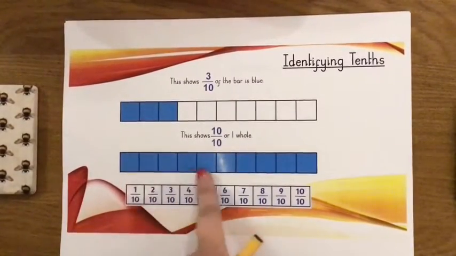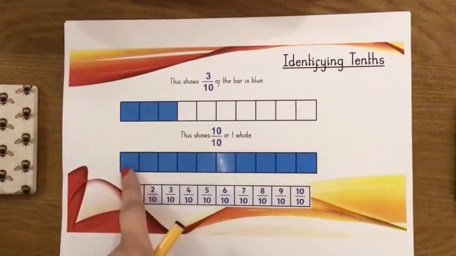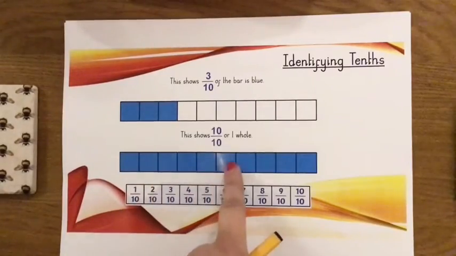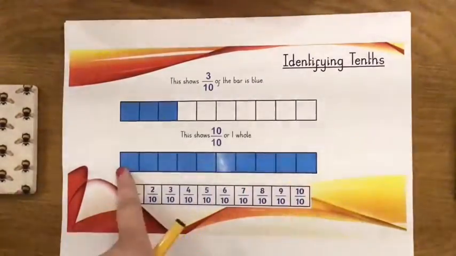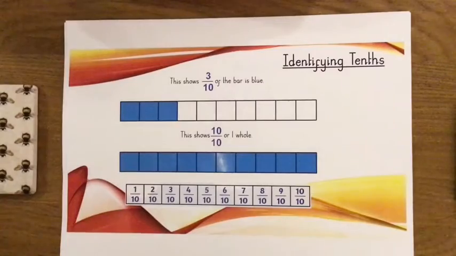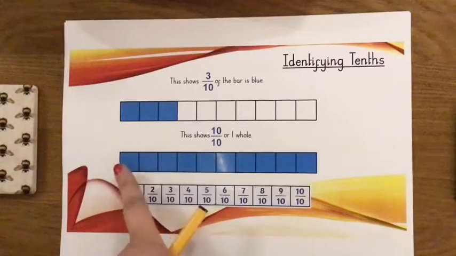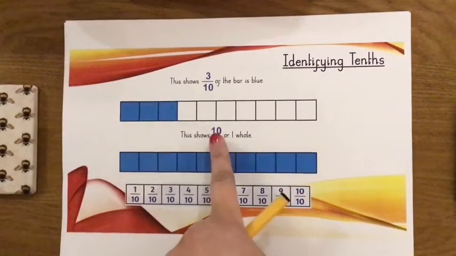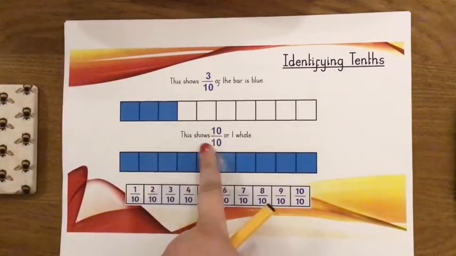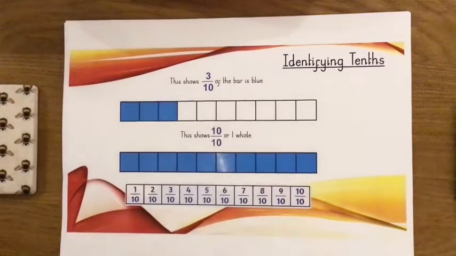Having a look at this one here, I can see that if I just count all the blocks, I've got 10. They're all shaded in blue. So 10/10 would be the fraction. Alternatively, I can call this 1 whole because there are 10 parts shaded, so my numerator is 10. There are 10 parts altogether, so the denominator is also 10.